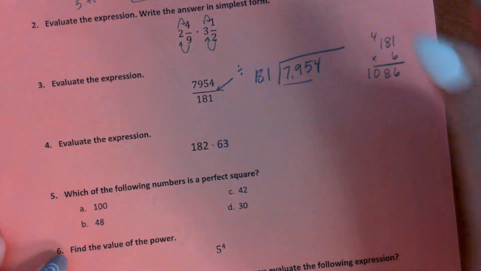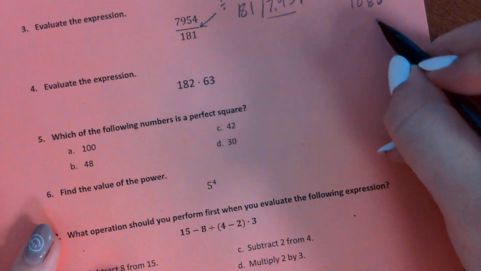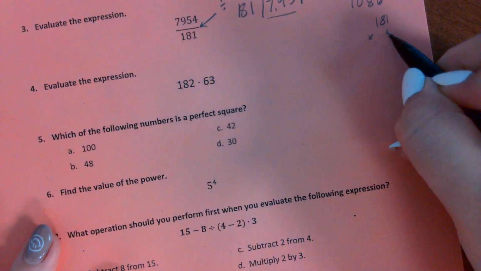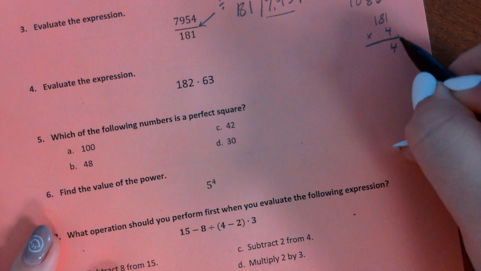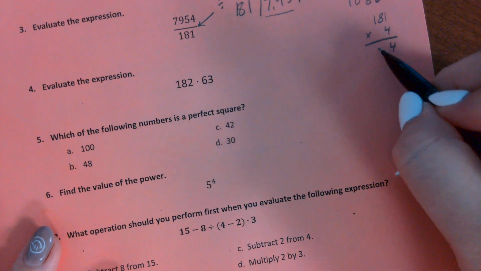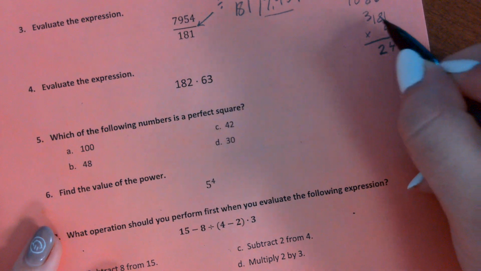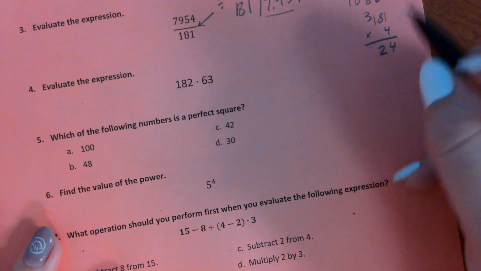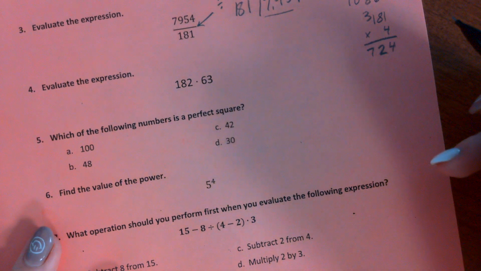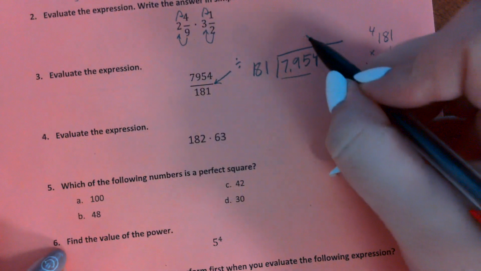So let's try doing 4. I was just going to erase it, but we're going to just come down here. We're going to go 4 times. So 4 times 1 is 4. 4 times 8 is 32. Carry the 3. 4 times 1 is 4 plus 3, which is 7. Ooh, that looks good to me. So it goes in 4 times.